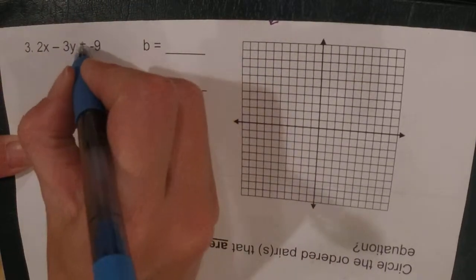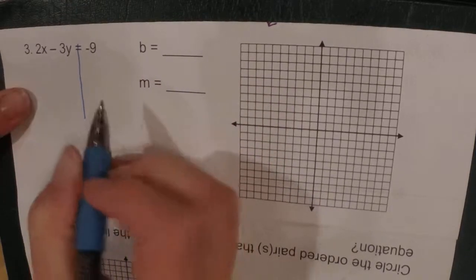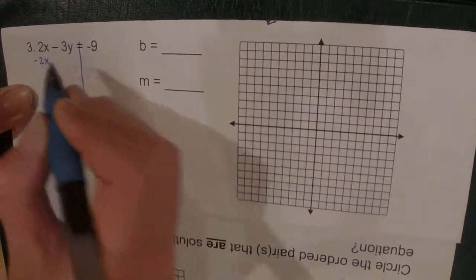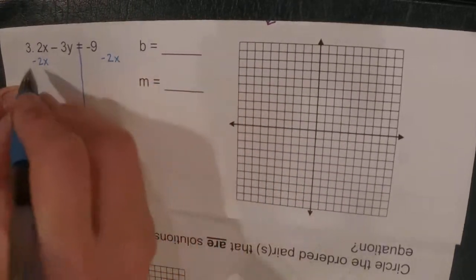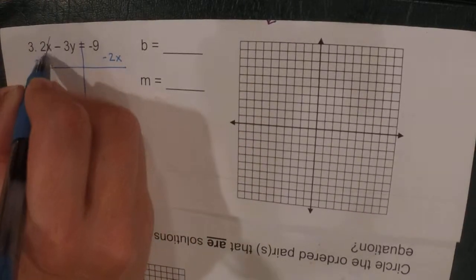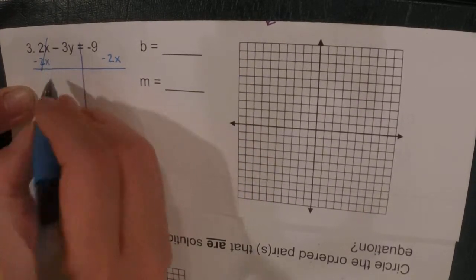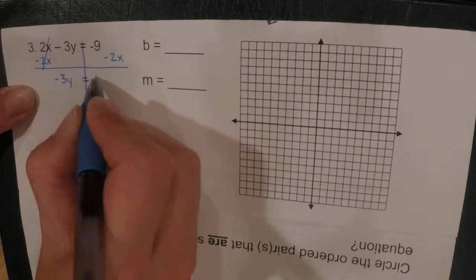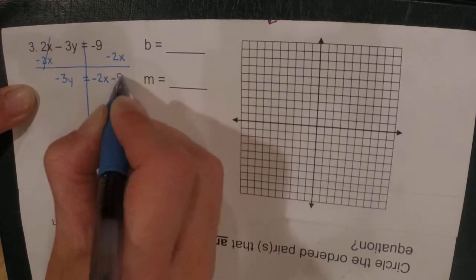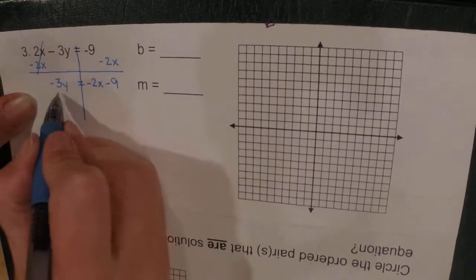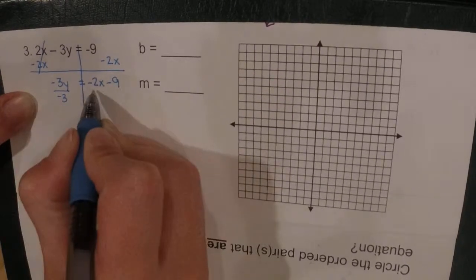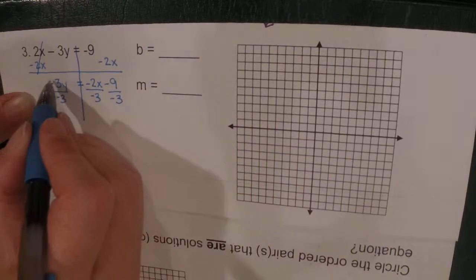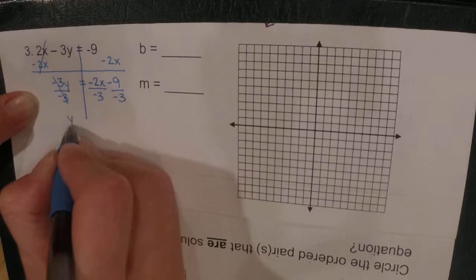So steps are the same. I'm going to draw the line. Now I'm going to move the x over. It is a positive 2x, so we're going to do minus 2x, minus 2x. Those cancel. I'm going to bring this whole piece down, and I've got negative 3y equals, I'm going to write the x first. Then we're going to divide everything by negative 3. So this cancels, and I have y equals.